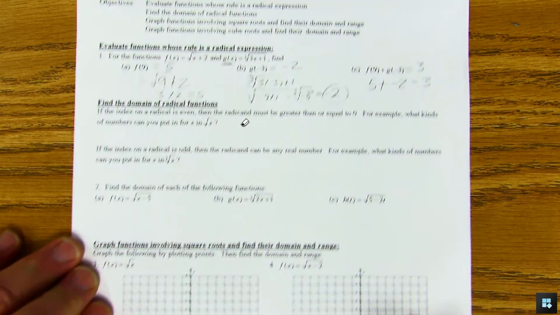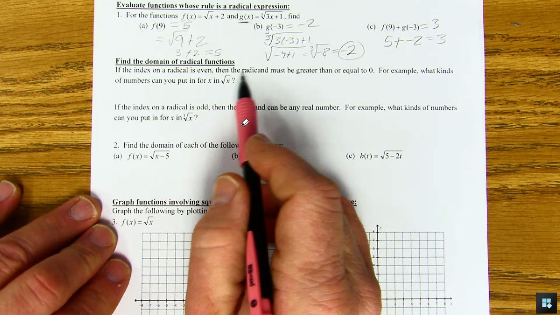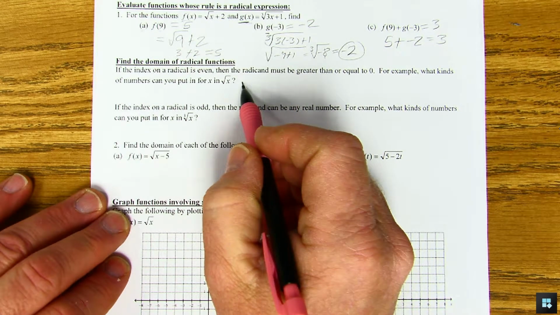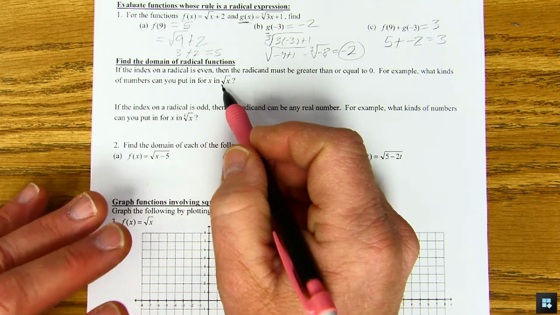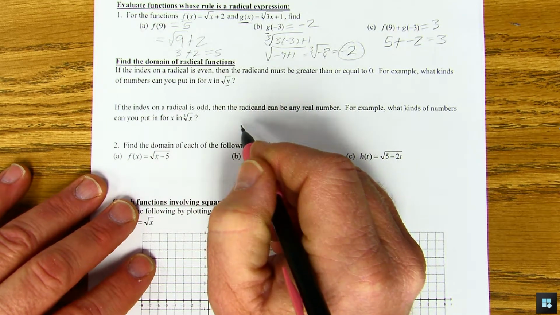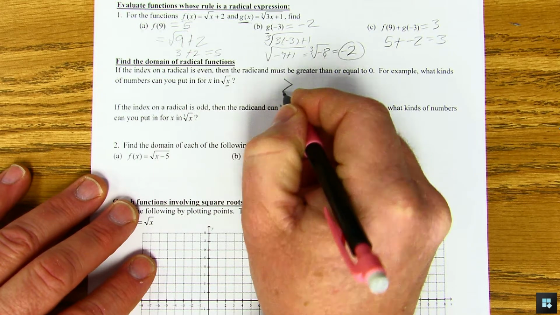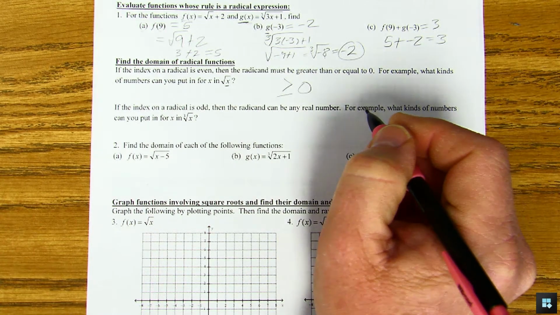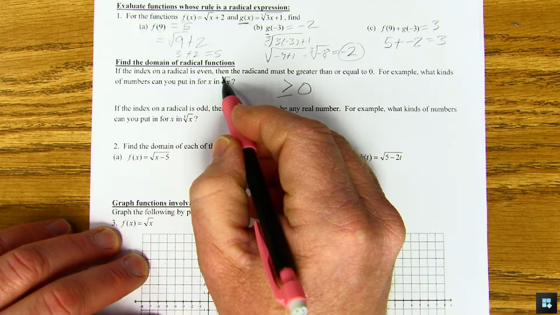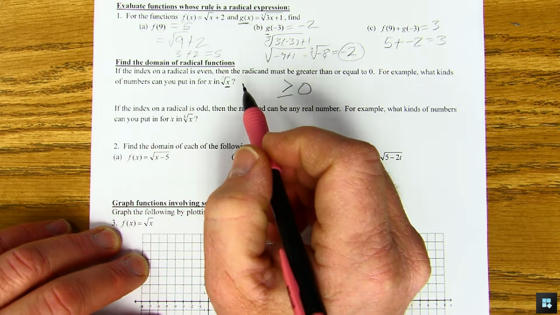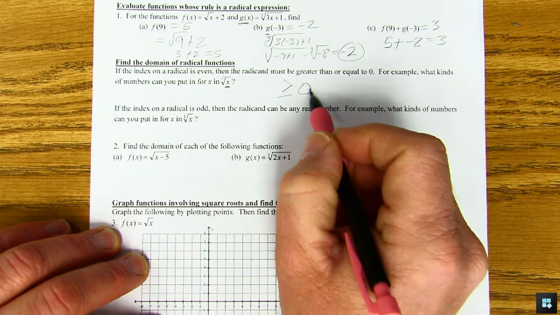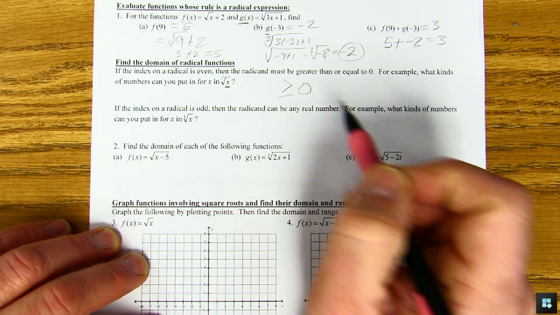Here we go. So again, this part right here is basically exactly what we were just talking about. If it is a square root or a fourth root or a sixth root, the numbers that we want to put in for x all need to be greater than or equal to 0. So whatever is inside of this root, if it's an even root, meaning if this is a 2, we never write the 2, right? But it's there, or a 4 or a 6, if it's an even root, whatever is inside has got to be greater than or equal to 0.